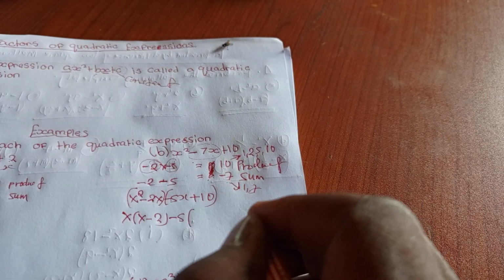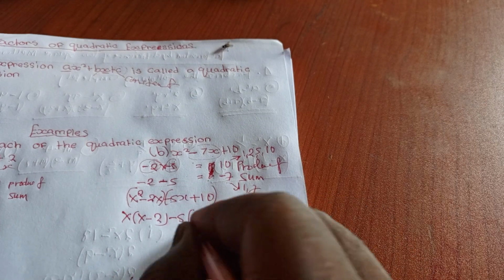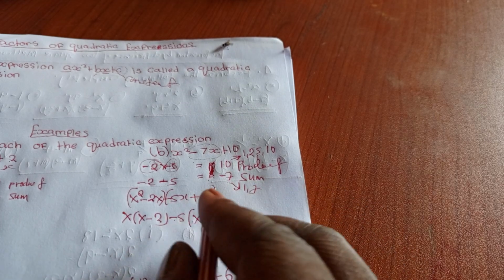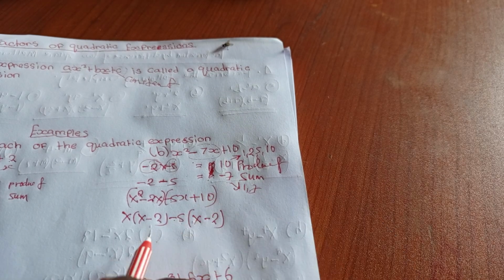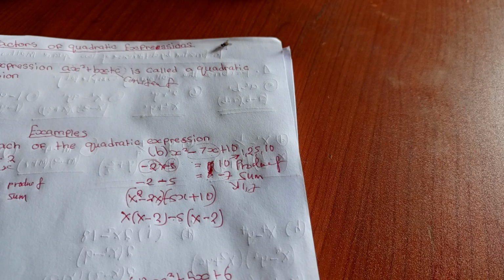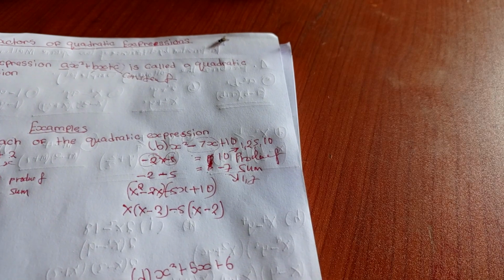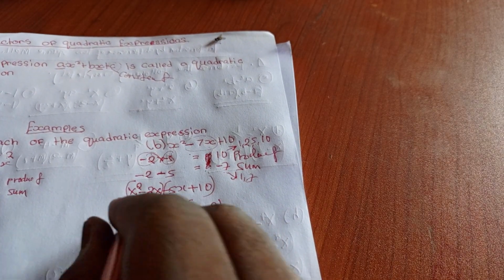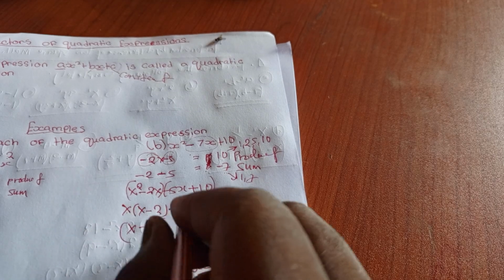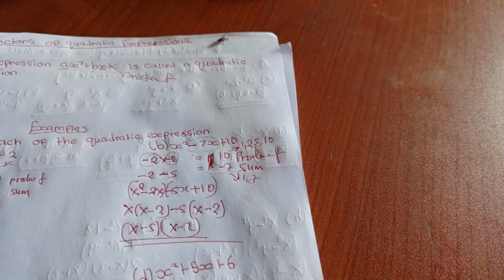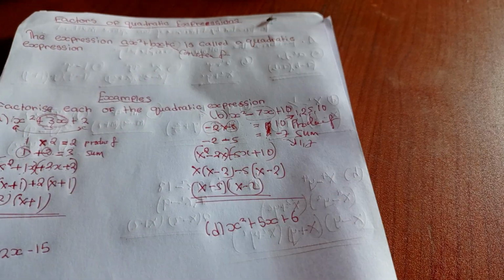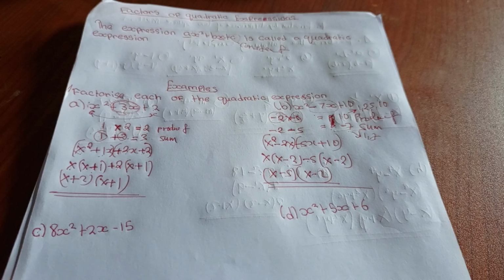Negative and negative, positive, so we remain with x here. Negative and positive, negative: negative 5 into 10 is 2. As we can see, the inside part is the same, which means we're correct. So now we get x minus 5 and also x minus 2 as the final answer. Clear? Good. Then go to the next question.